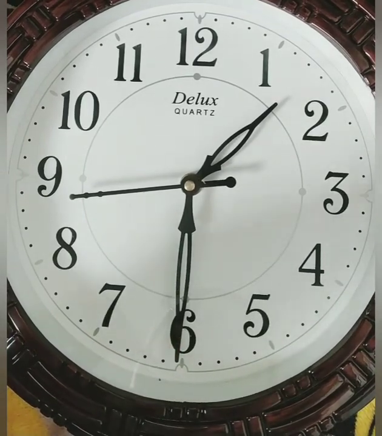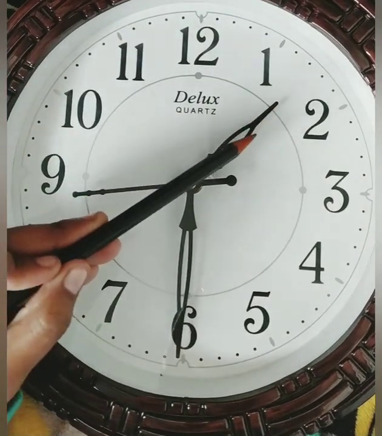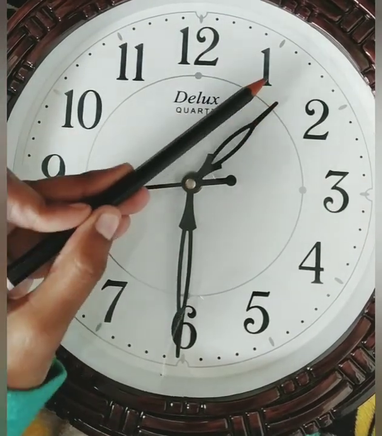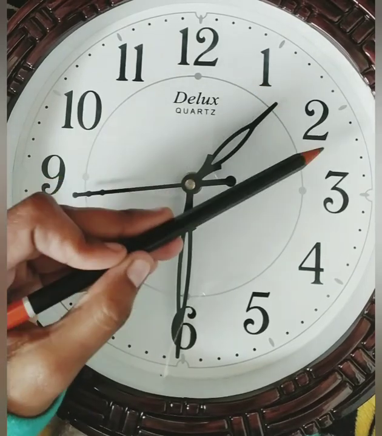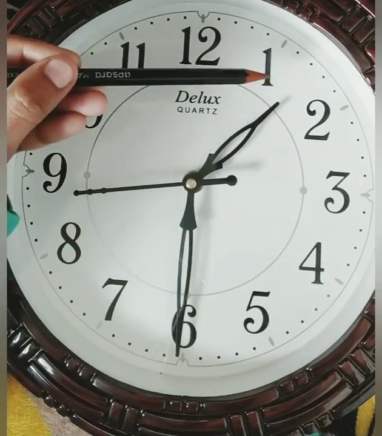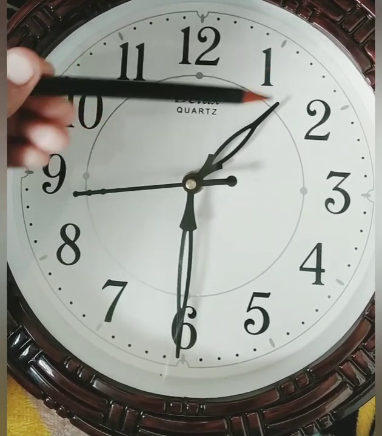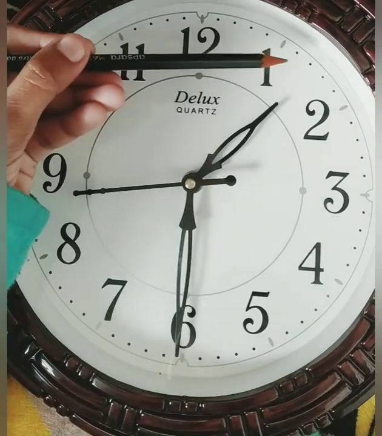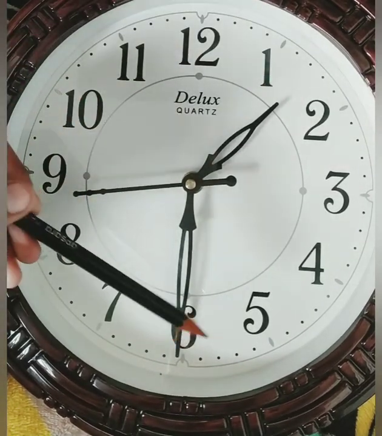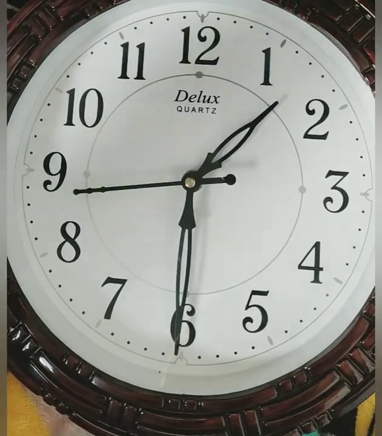But how much? 1. You can see here our small hand lies between 1 and 2, so we consider here 1. So you can say the time is half past 1, or 1:30. I hope you all understood well.